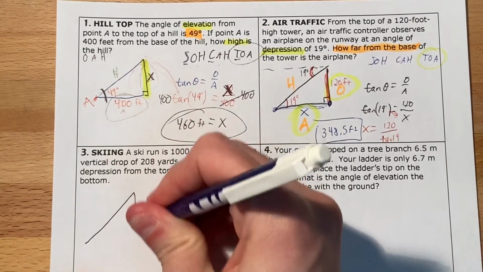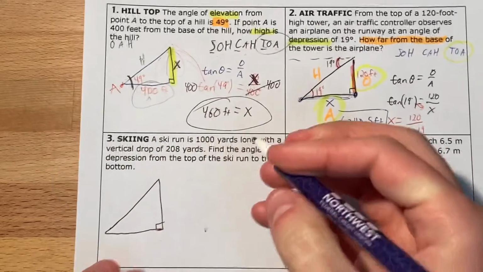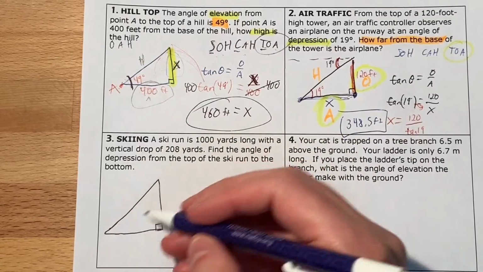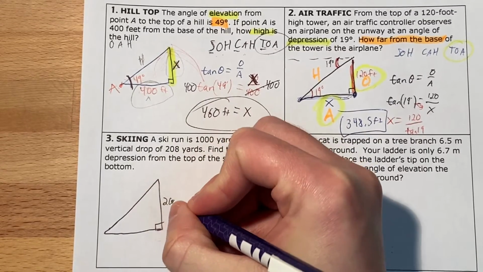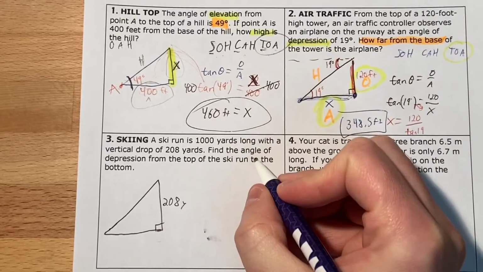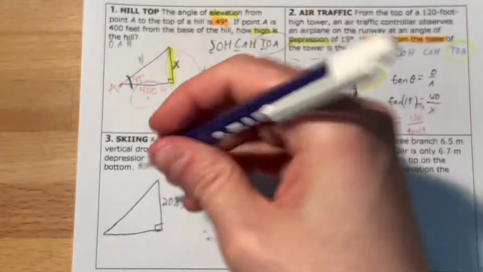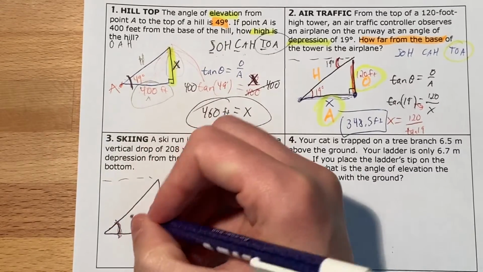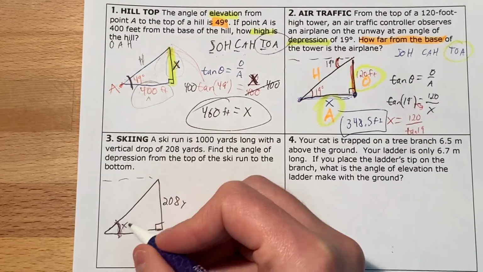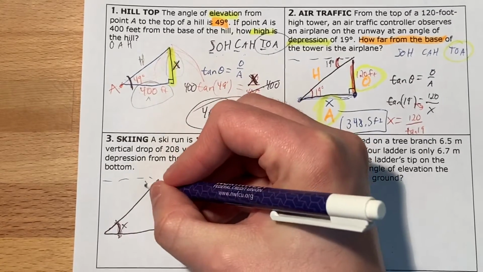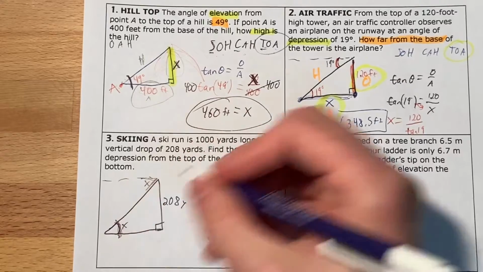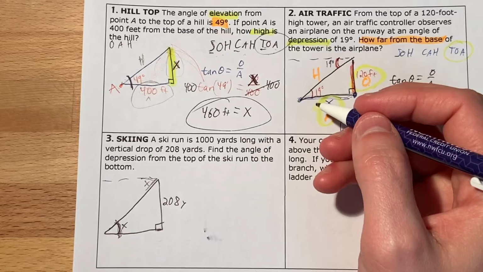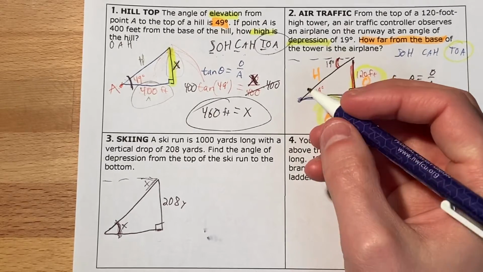Okay, here's the figure for the first one. As always, I draw my triangle. A ski run is 1,000 yards long with a vertical drop. So if this is a vertical drop, that's got to be here. Find the angle of depression. So once again, we can still just find this if we feel like it. This is going to be our x. Find the angle of depression, because this angle and that angle will be the same.